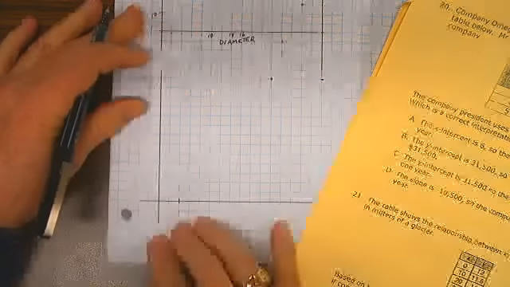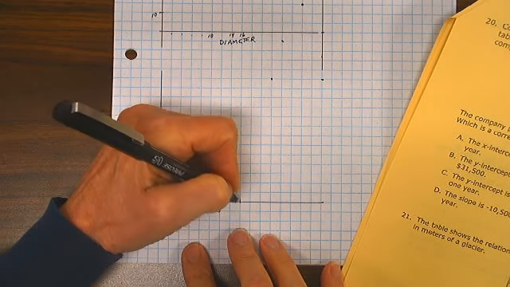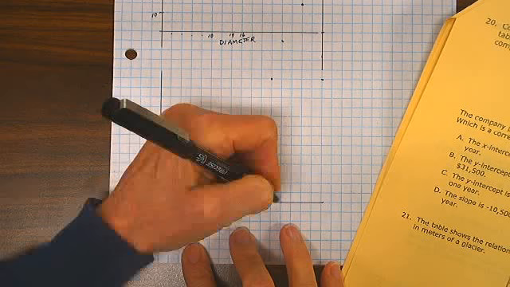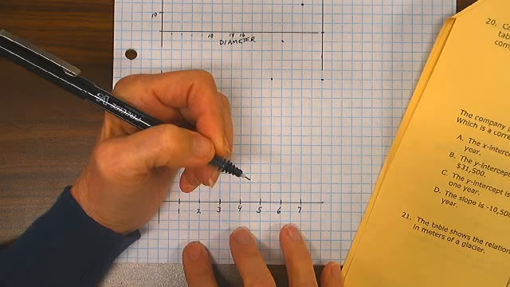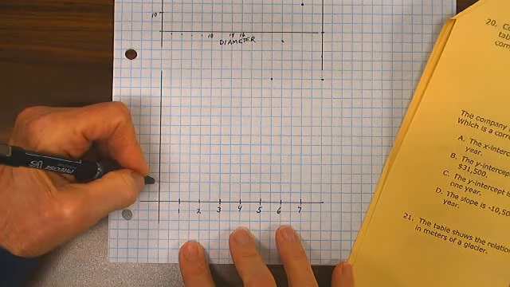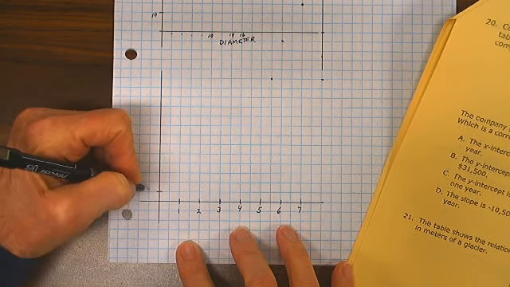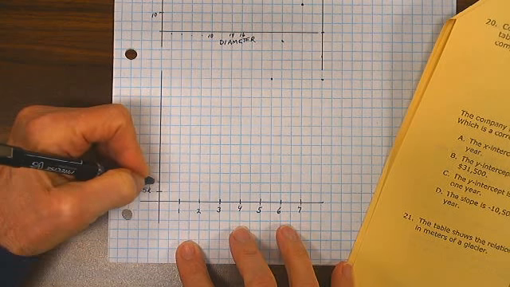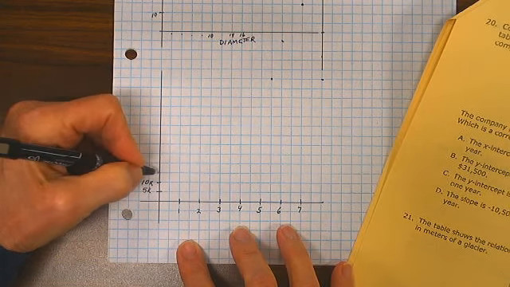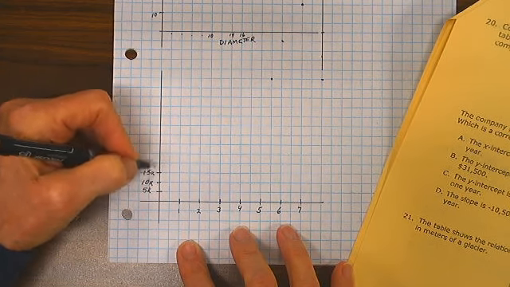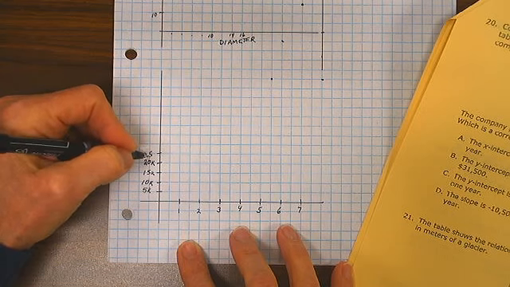One year, 2 years, 3 years, 4 years, 5 years, 6 years, 7 years. 5,000, 10,000, 15,000, 20,000, 25,000.